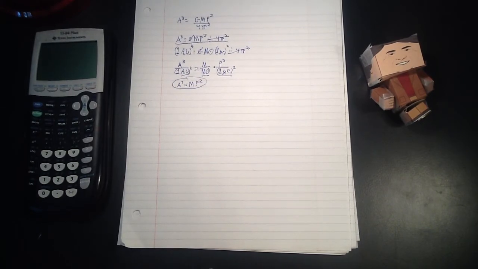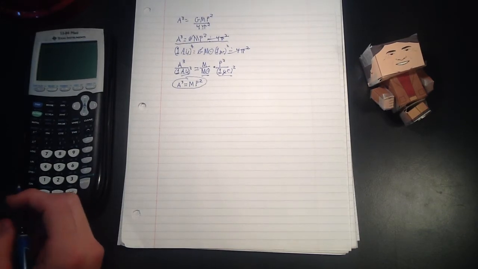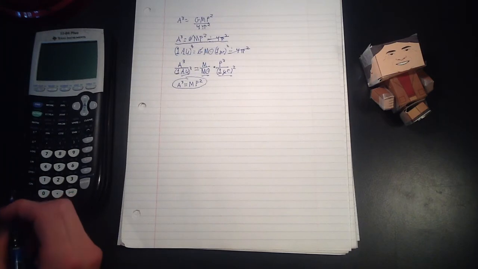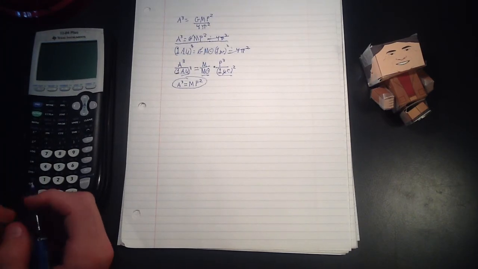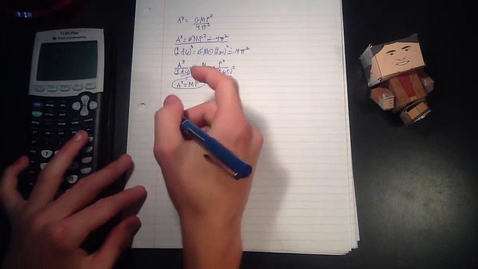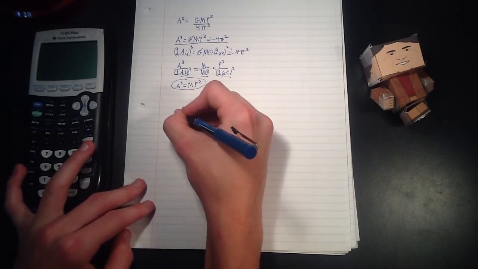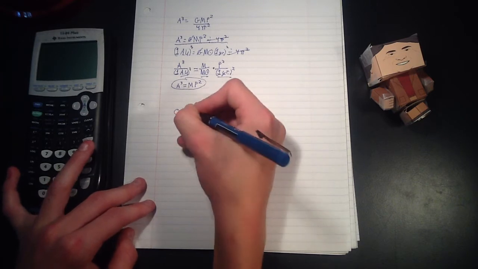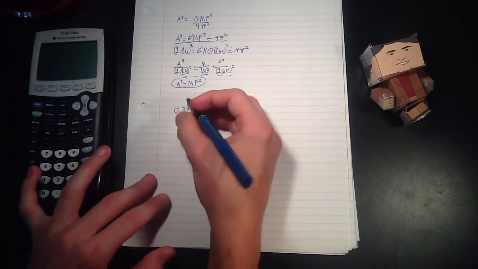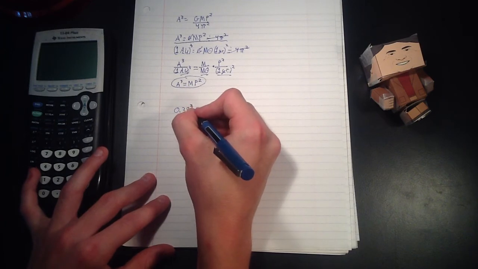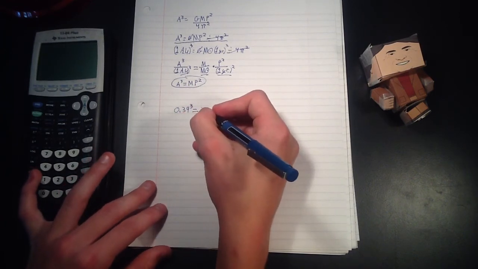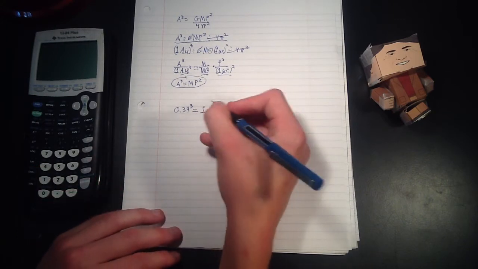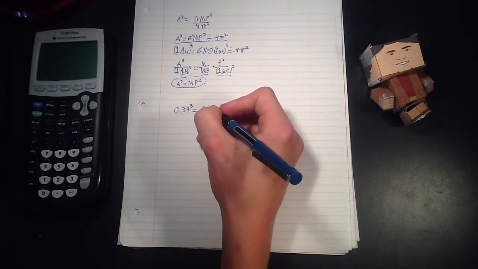So now that we know this, let's test it out on something. Let's say Mercury. Using this computer over here, I have determined that Mercury's distance from the Sun is 0.39 AUs. So we'll do 0.39 AUs cubed equals 1, which is pretty simple, and then p squared.